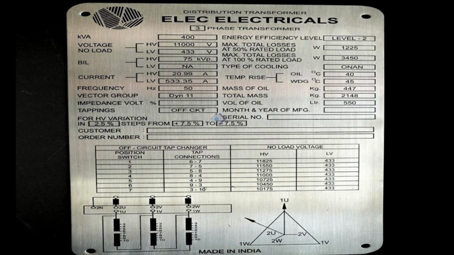Now the vector group. Dyn11. This is what the whole video has been about. Delta on the high voltage side, star with accessible neutral on the low voltage side, and the low voltage leads the high voltage by 30 degrees.